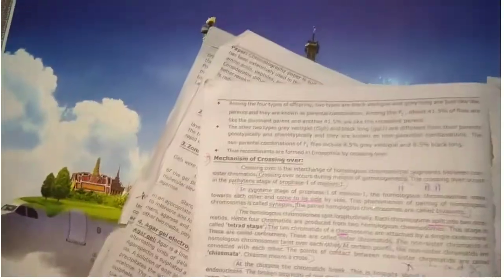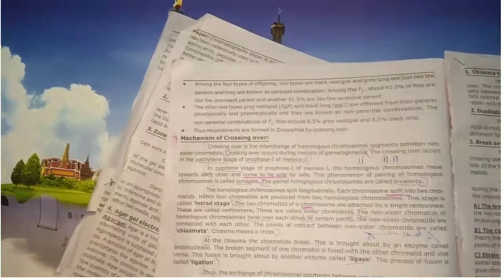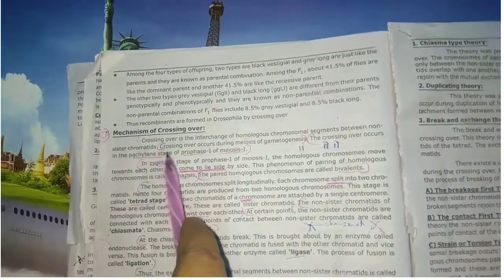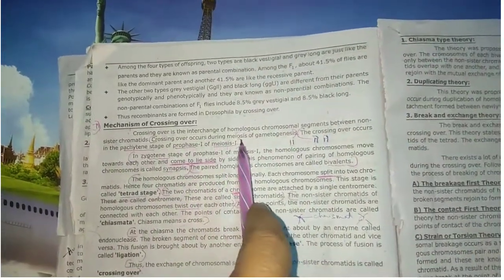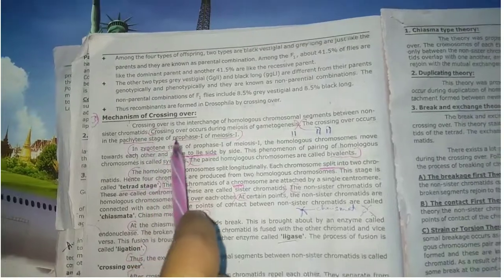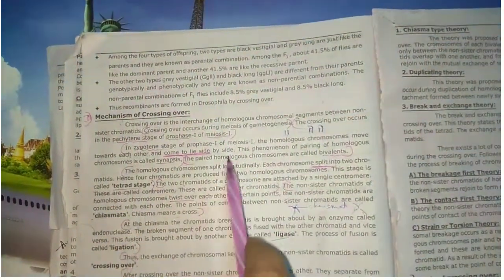Let us name the second point the mechanism of crossing over. What are the points present in the mechanism? Here, crossing over occurs during meiosis of the gamete as usual. Then the crossing over occurs in the pachytene stage of prophase 1 in meiosis. What are the steps present here?